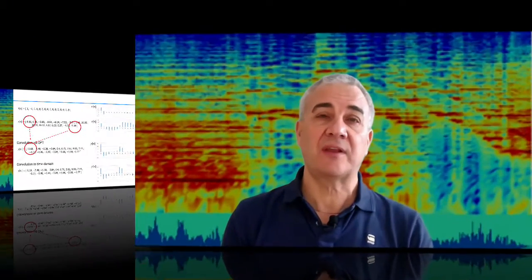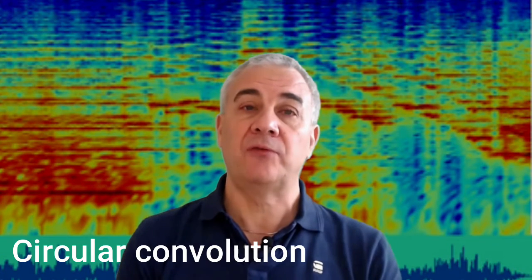Of course, this effect gets worse as the order of the filter increases, that is, the number of samples used in the convolution. It is therefore important to realize that if you do convolutions through the DFT domain, you obtain the result of what is known as a circular convolution. If you do the convolution in the time domain, you calculate a linear convolution.